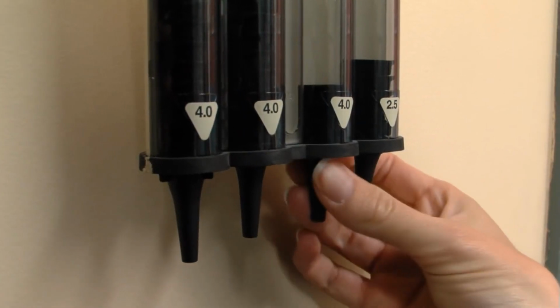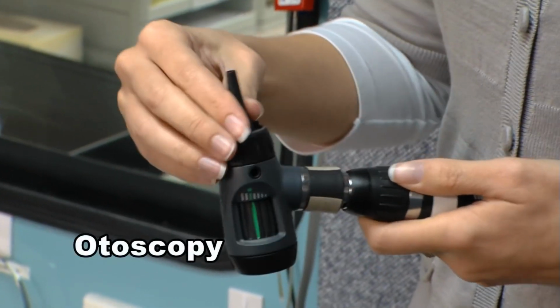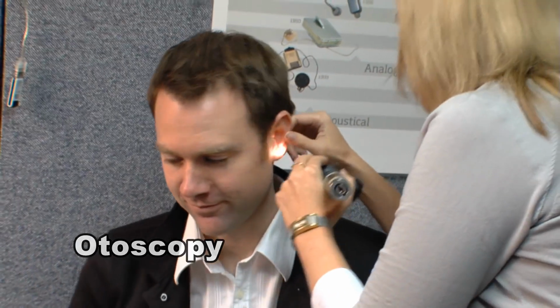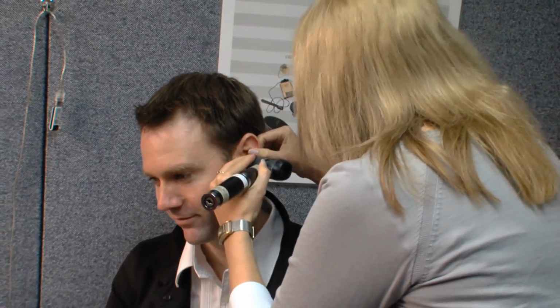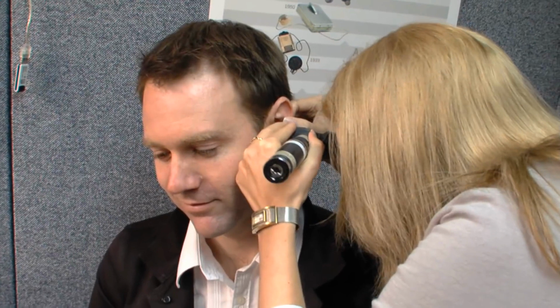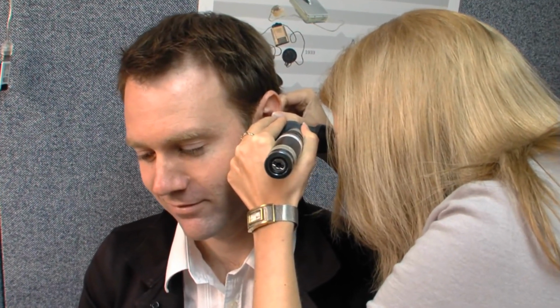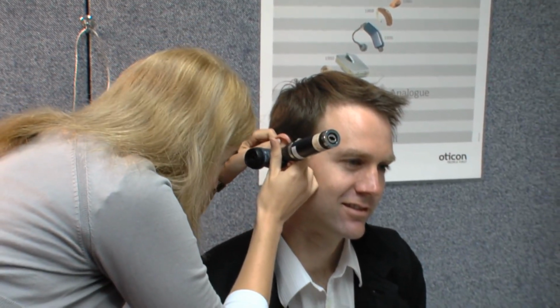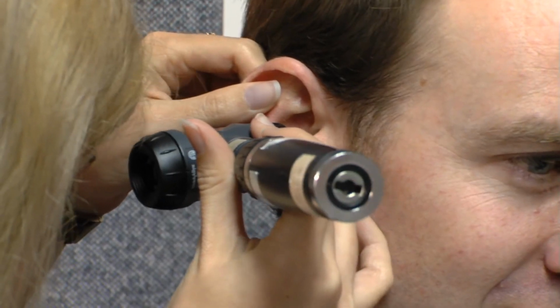Yeah, that's great. So what we'll do is I'll just have a look in your ears for a start and then we'll get on with the hearing test. Great. Important clues about some conditions that may affect hearing can be obtained through an otoscopic examination of the client's ear canals. Good. And we'll just check the other one. Otoscopy also establishes whether the patient's ear canals are sufficiently free of wax or other debris to proceed with testing.